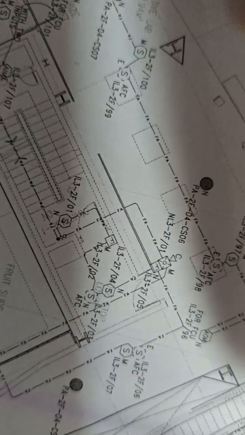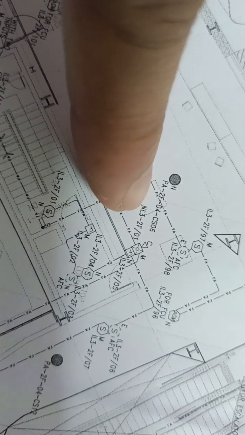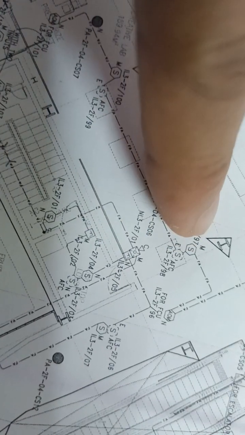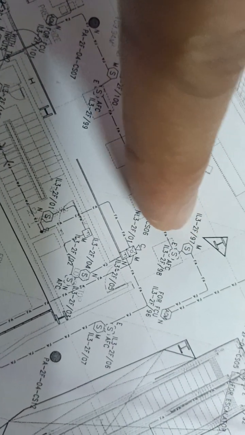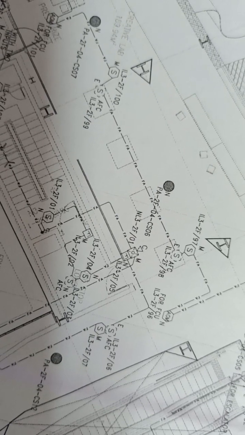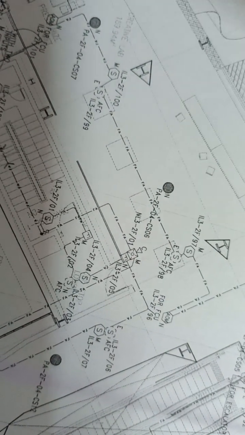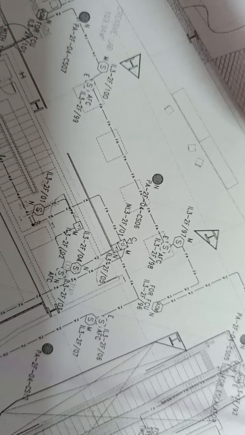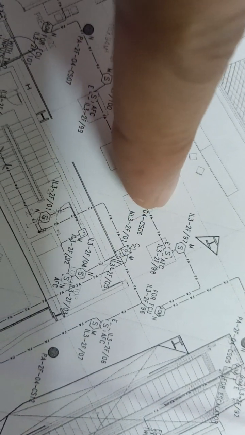Sounder, I saw this here. This is the sounder simple. F means manual call point. This will be installed on the wall, and this is the smoke detector on the ceiling. Actually this is the design drawing, it's not the shop drawing. In the shop drawing everything will be explained, like the dimensions and which ones are on the wall and which are in the ceiling. All this detail will be in the shop drawing.